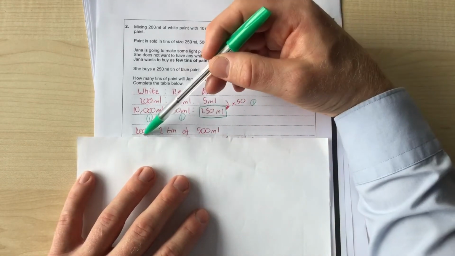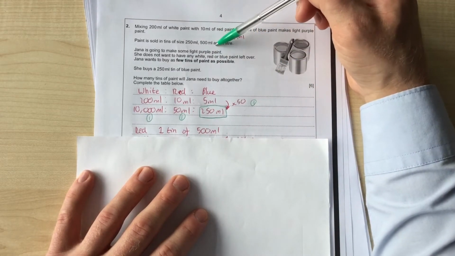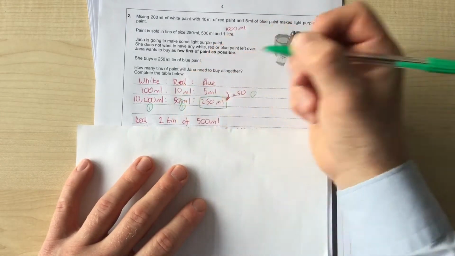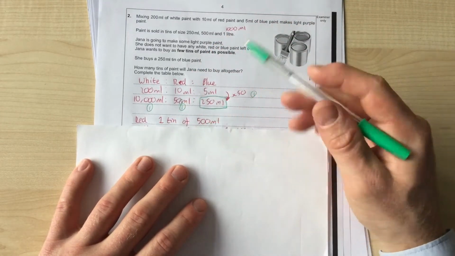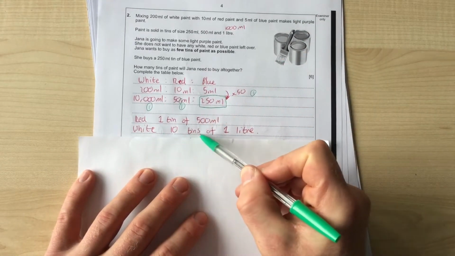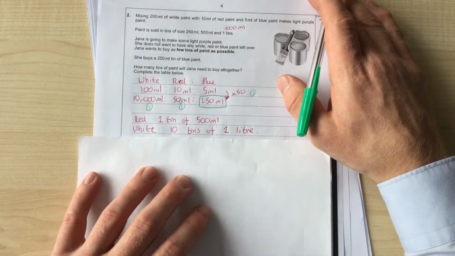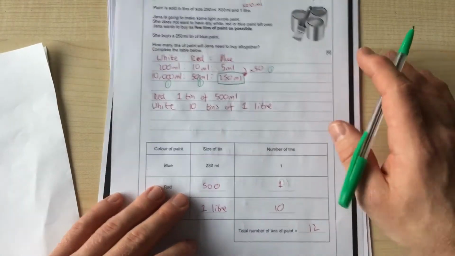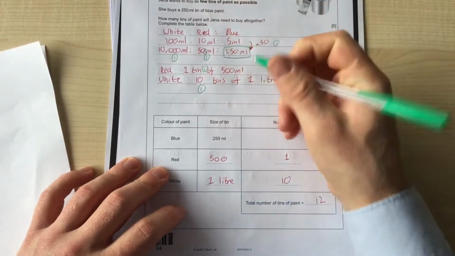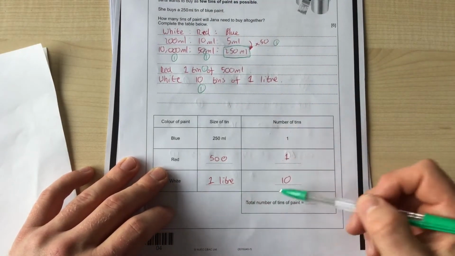Then red is 1 tin of 500 ml because we know that up here from the question you can have 500 milliliter tins. So if you only need 500, that's 1 tin. But then 10,000 ml, well, that's going to be 10 tins of 1 litre because hopefully you know, I've written up at the top here, 1 litre is the same as 1,000 millilitres. So for the extra couple of marks, you're going to have 2 marks here and here for identifying 1 tin and 10 tins, and then filling out this table correctly.